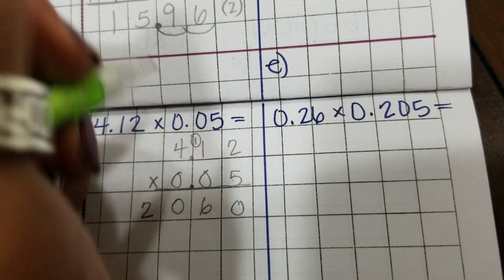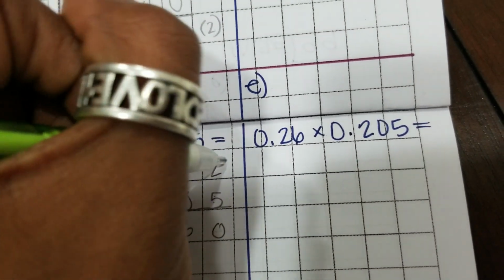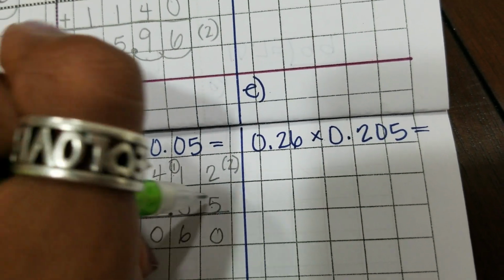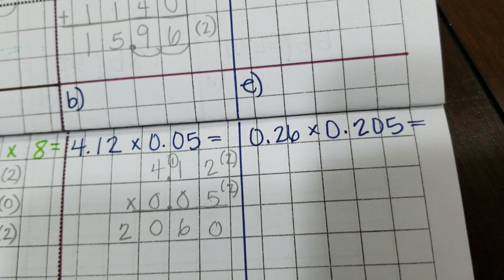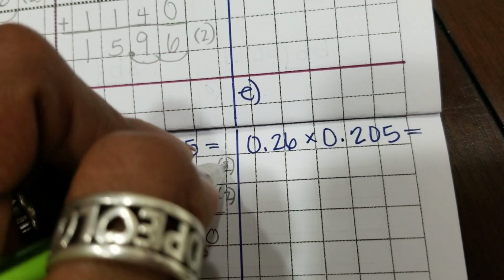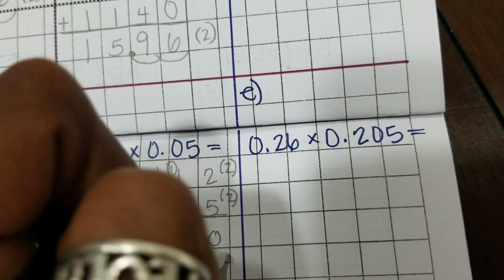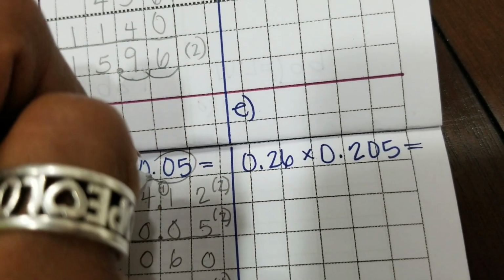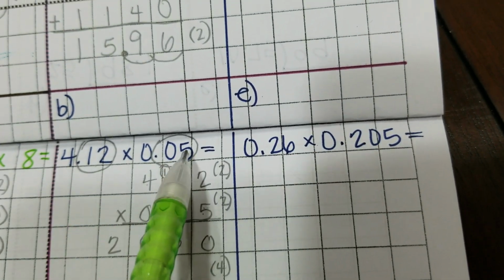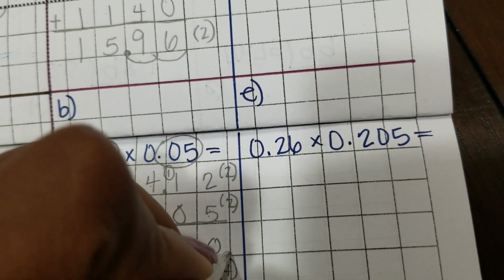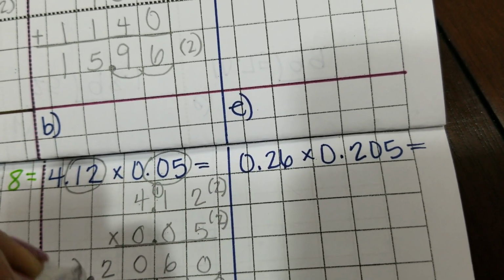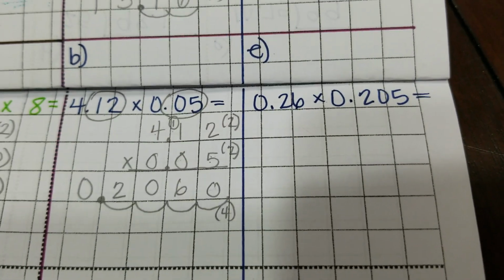We don't have to do the other rows because those are just zeros. So now we need to see how many digits we need in our answer. Our first number, 4.12, has two numbers after the decimal. Our second number, 0.05, also has two numbers after the decimal. So that means our answer needs 2 plus 2, which is 4. You can also circle the numbers in the original problem, and there's 1, 2, 3, 4. So we start in the back and we count 1, 2, 3, 4, and we can put a 0 at the front. So that's question B.